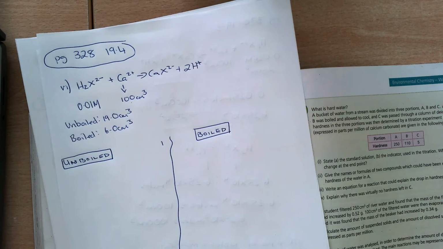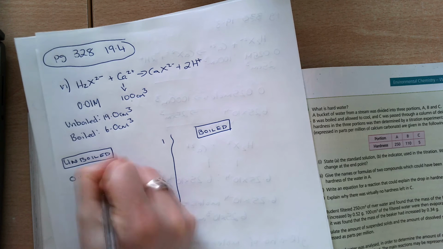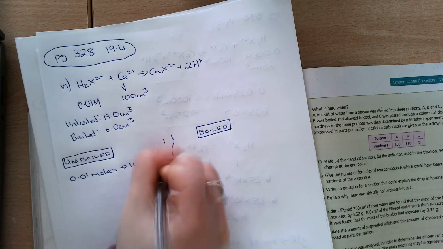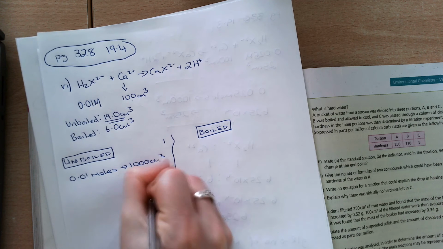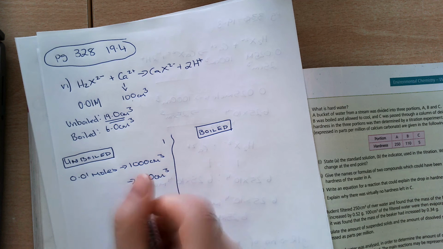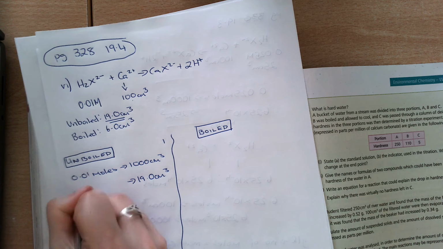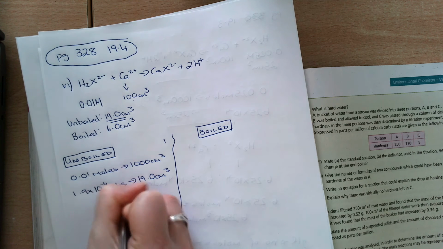Okay, so if I look at my unboiled, 0.01 molarity is moles per 1,000 centimetres cubed. In my unboiled sample, I haven't used 1,000 centimetres cubed, I've used 19.0. So I multiply by what I know, 0.01, multiplied by 19, divided by 1,000, and that gives me 1.9 by 10 to the minus 4 moles of EDTA.